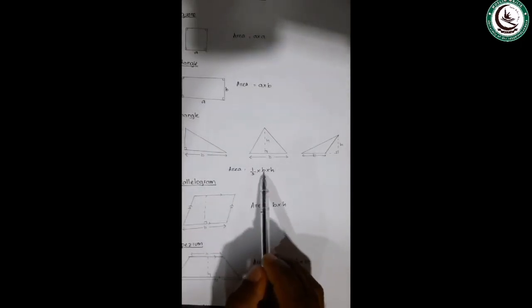So wherever the upper vertex comes in, we direct it down to the base as perpendicular. So here the vertex is outside of the base, but we extend the base until the extension of the base meets up to be perpendicular. And then the area would be half into base into perpendicular height. This h is always perpendicular height.